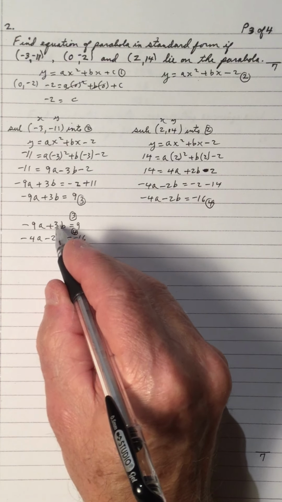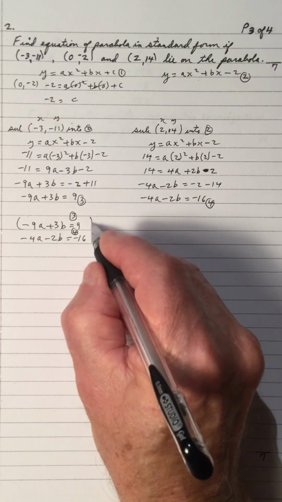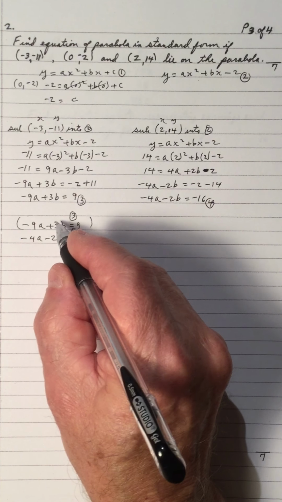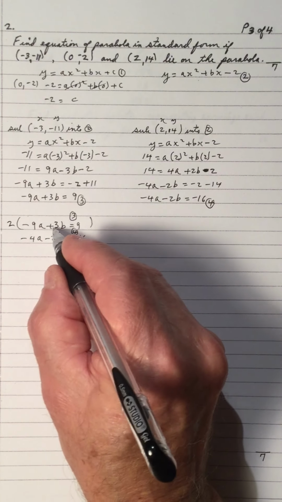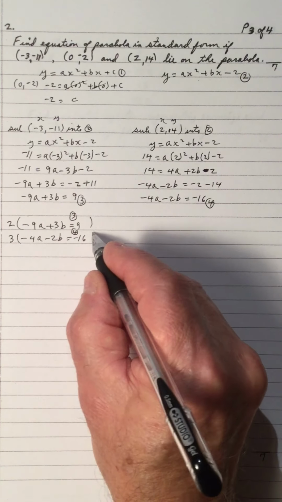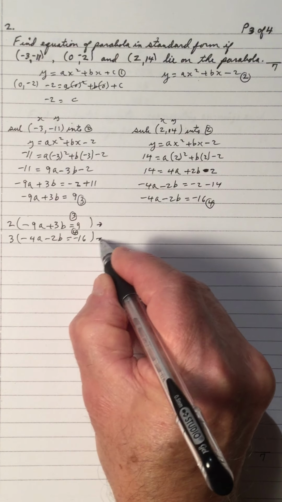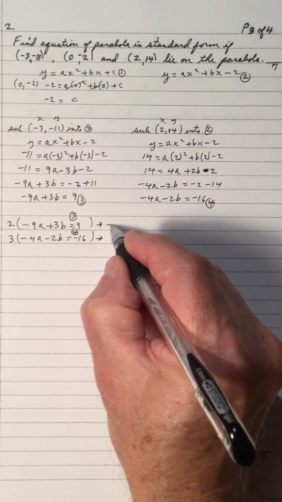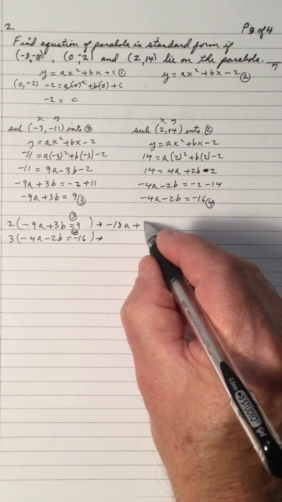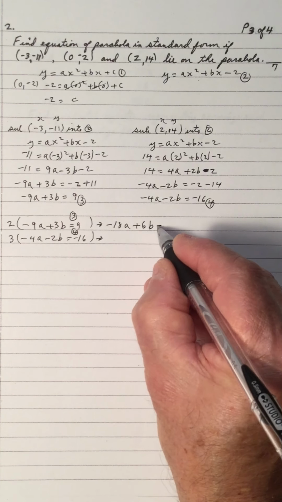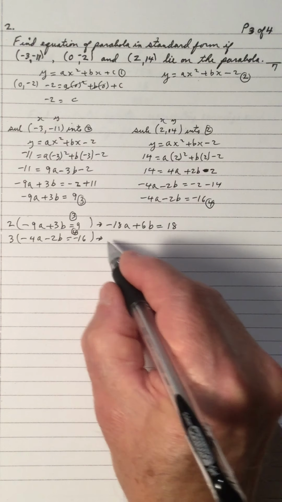So the b's are the opposite of each other. To get the opposite numerical coefficients, I multiply this one by 2, multiply this one by 3, and the b's should be the opposite of each other. 2 times negative 9, negative 18a, plus 2 times 3b, 6b. 2 times 9 is 18.